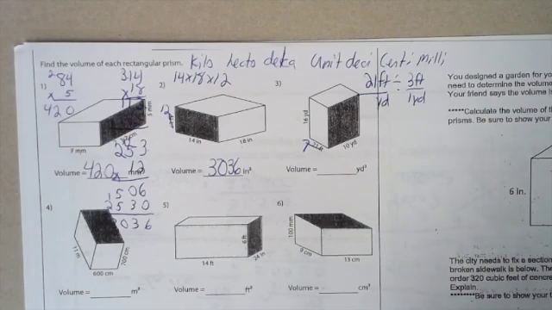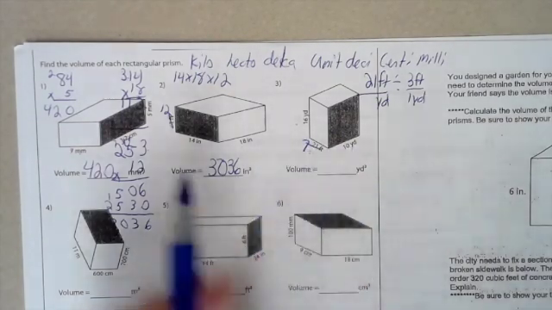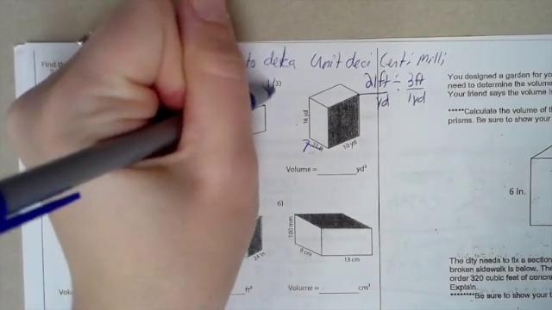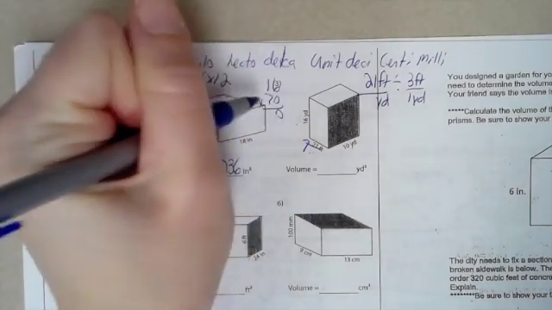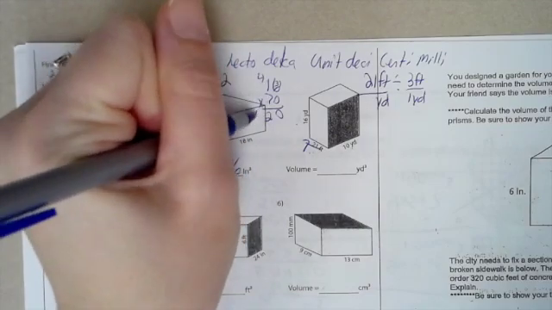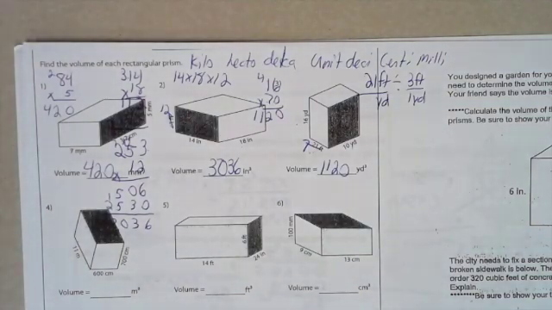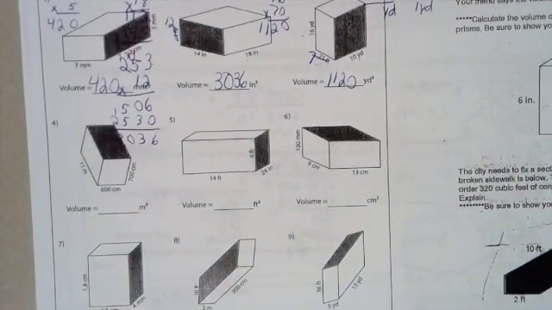So we're going to multiply 10 times 7 times 16. 10 times 7 is 70. So then we're going to multiply 70 times 16. 7 times 6 is 42. 7, 8, 9, 10, 11. 1,120 cubic yards.